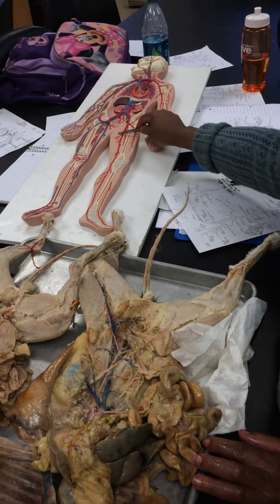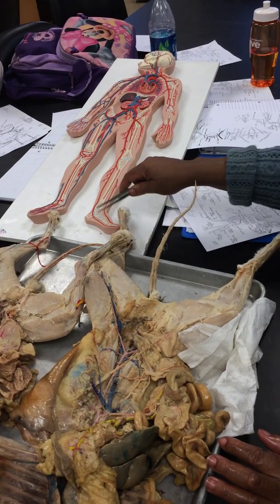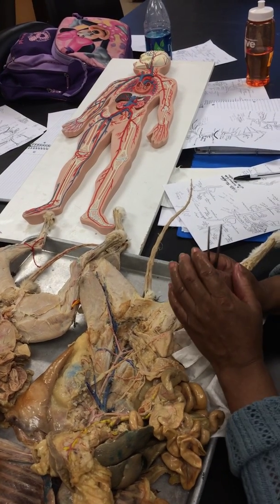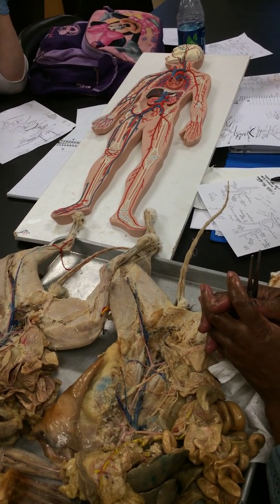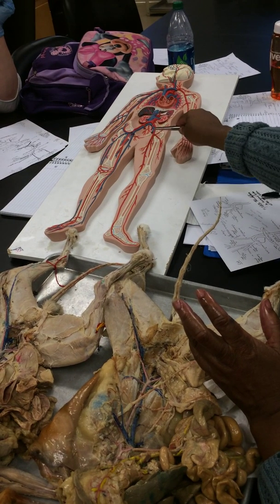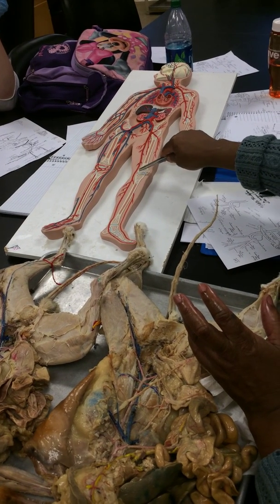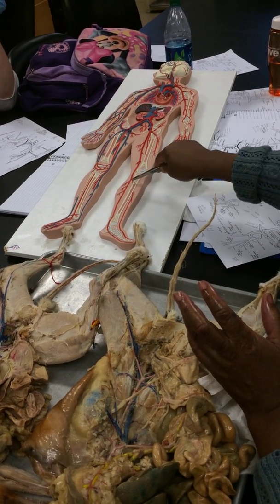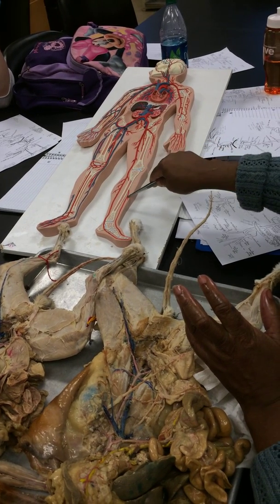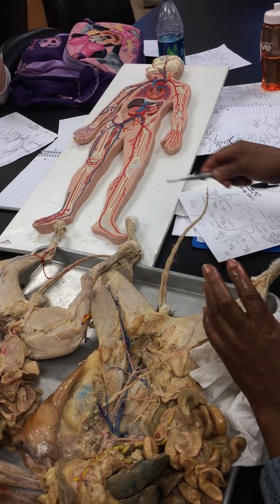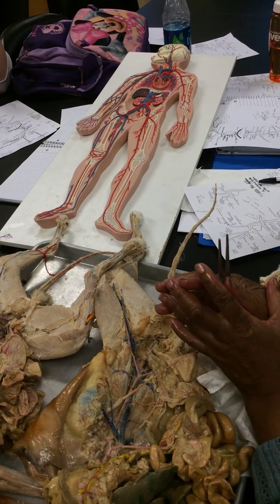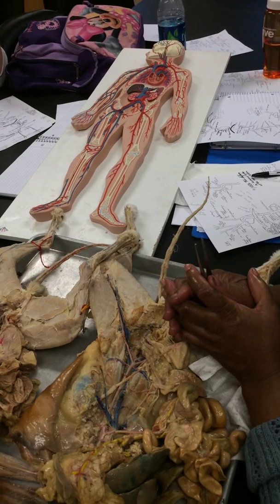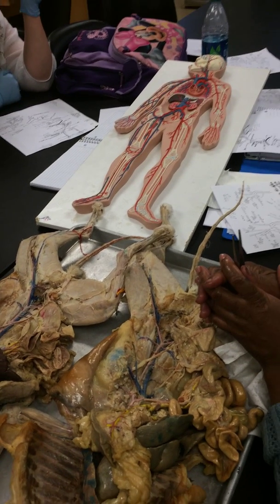So that's the femoral along here, and it's femoral until it converts into saphenous and popliteal. So femoral comes all the way down to the knee, and then you have popliteal. This goes back behind the knee, here's popliteal, comes around and meets up again, and this is saphenous. So that's it for your vessels.